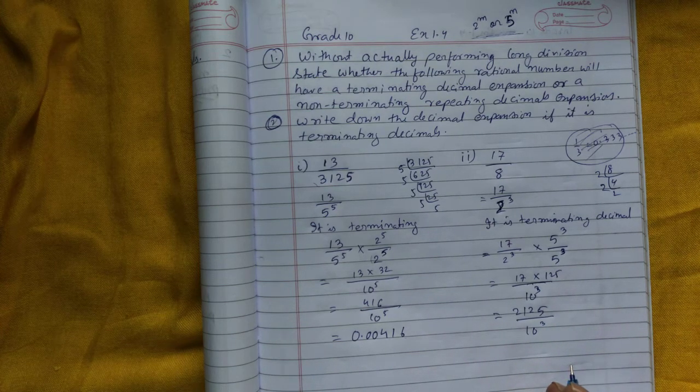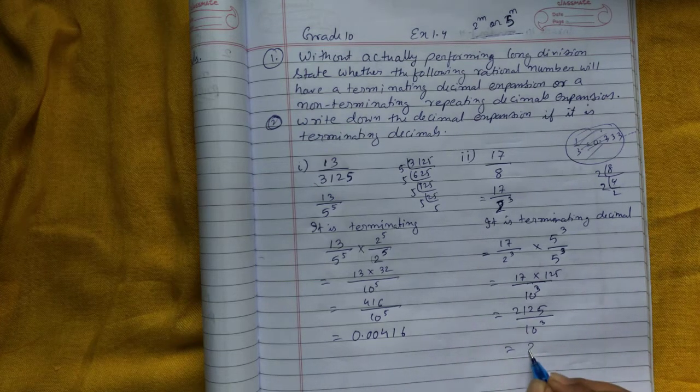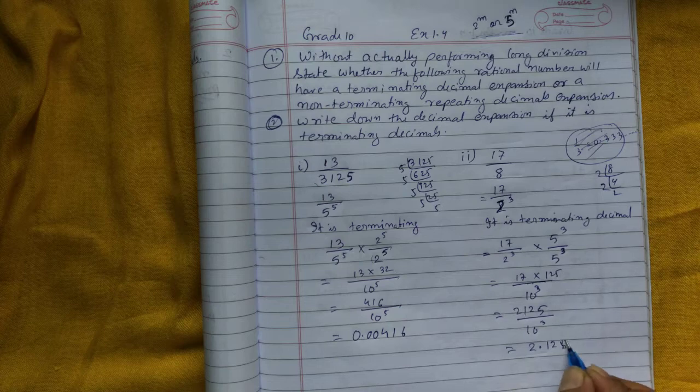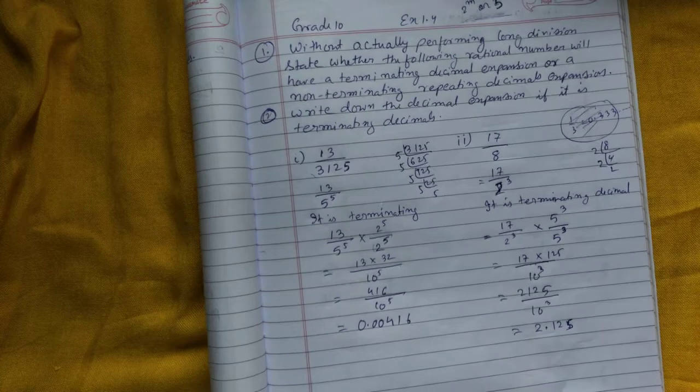Now you have to convert into decimal. So 10 cube means 3 decimal places. 2.125.